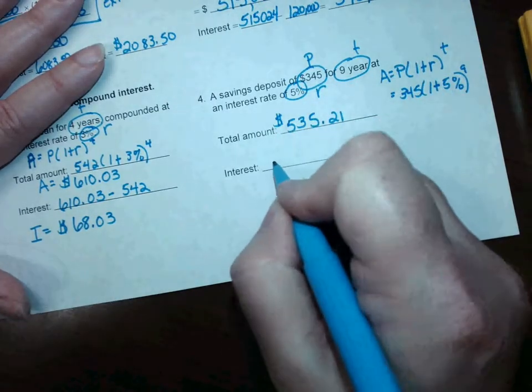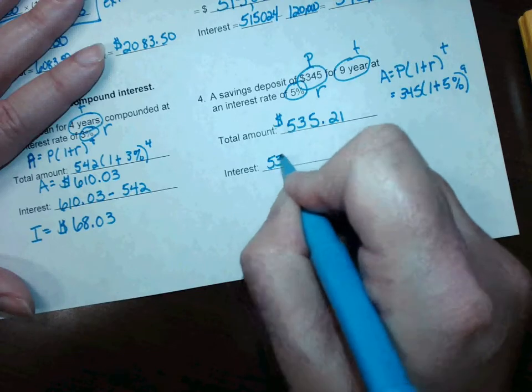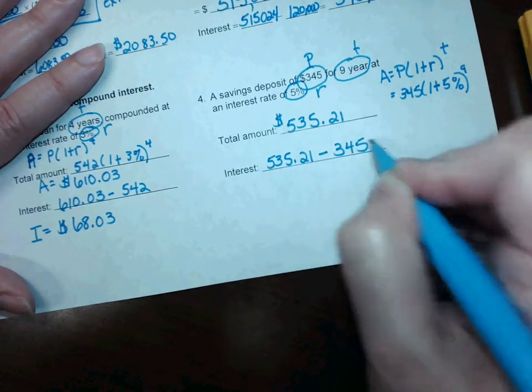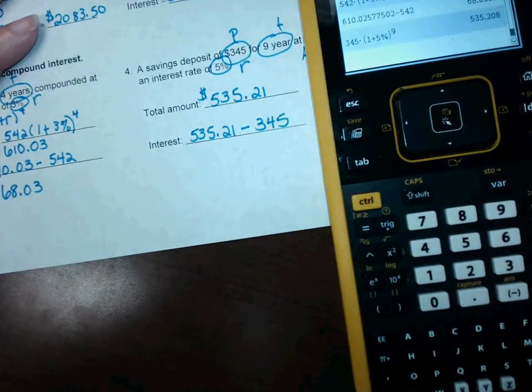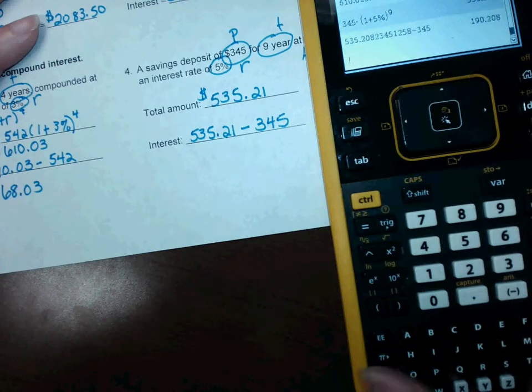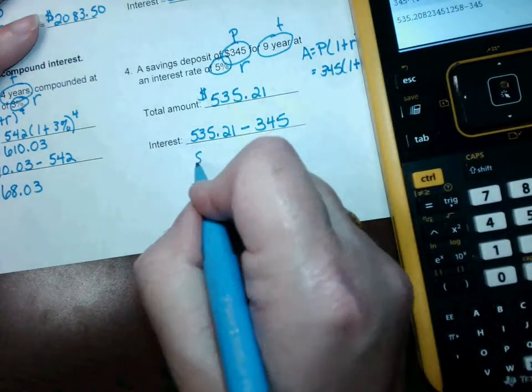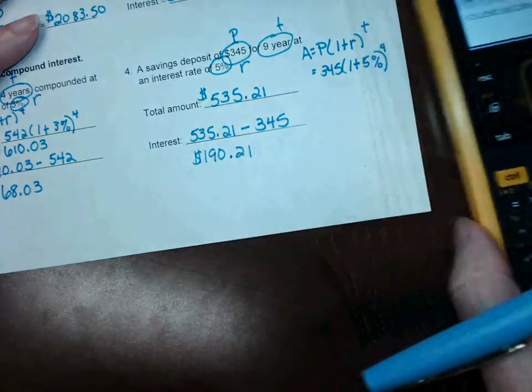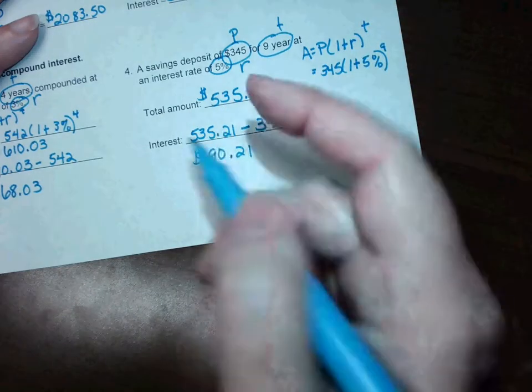The interest would be $535.21 minus your principal. So I'm going to subtract, and I get $190.21. This is my interest.